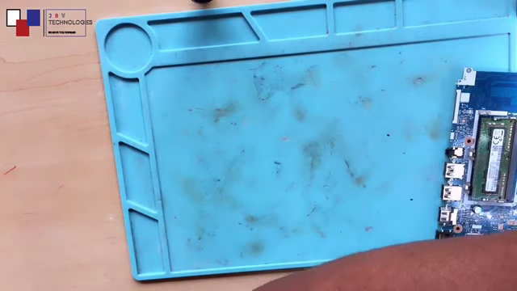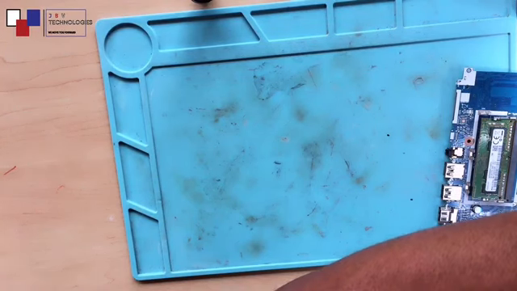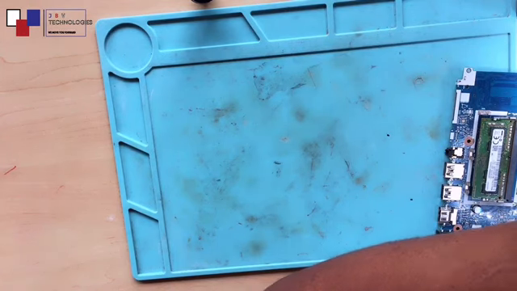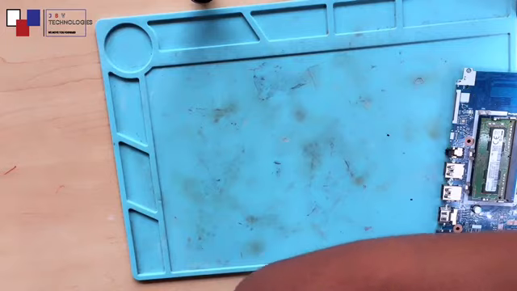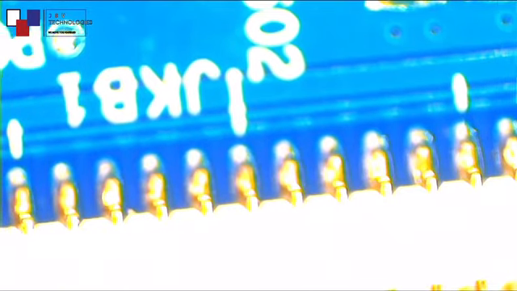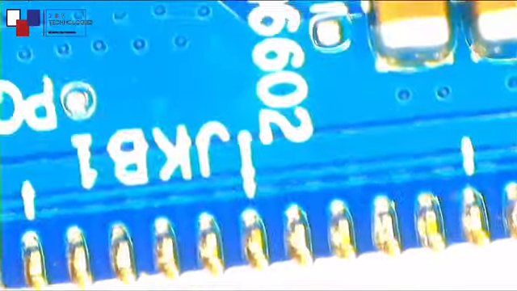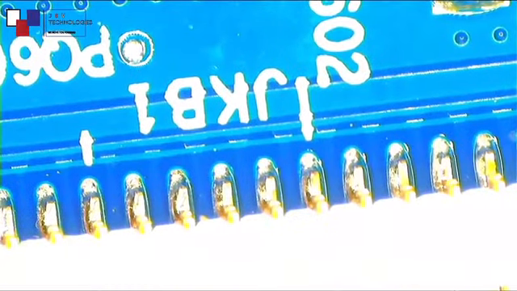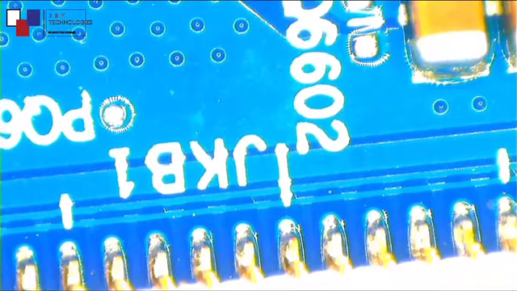Okay, why is the microscope not turning on? Okay, let's see. Let's check under the microscope. Here we are. This is the keyboard connector. On the keyboard connector, it's written JKB1. JKB1 means it's the keyboard connector.